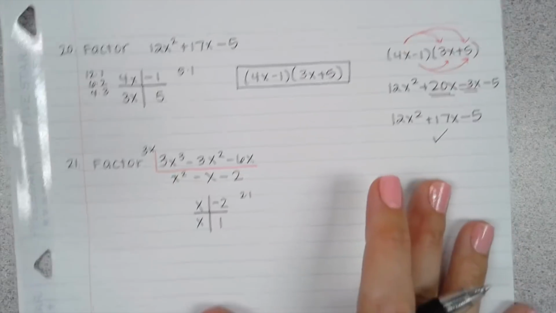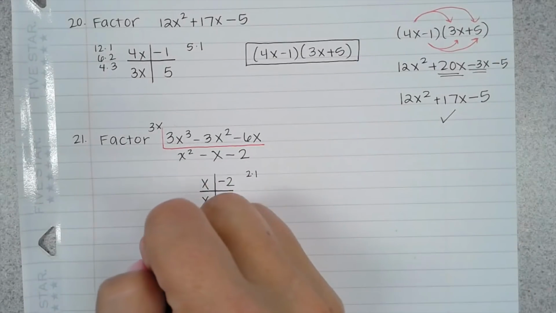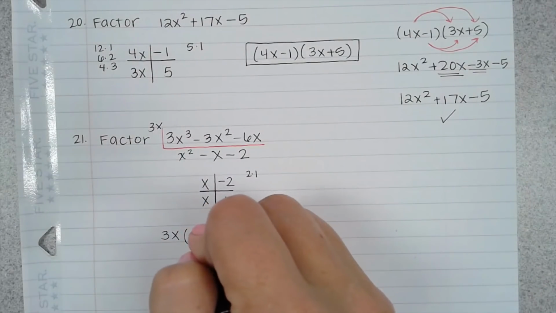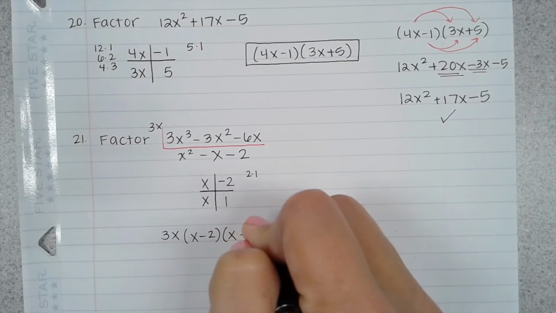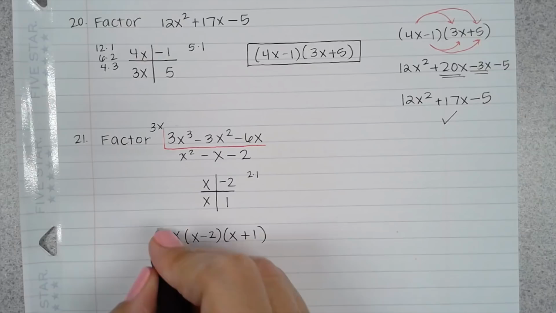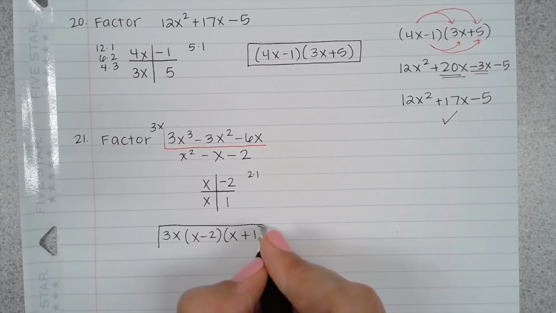You want to be careful with this because when you write your answer to this question, don't forget the 3x that you took out front. A lot of people forget that when they write their answer to the question. So the 3x traditionally would go first, but then the x minus 2 and the x plus 1 could go in either order because multiplication can flip-flop.